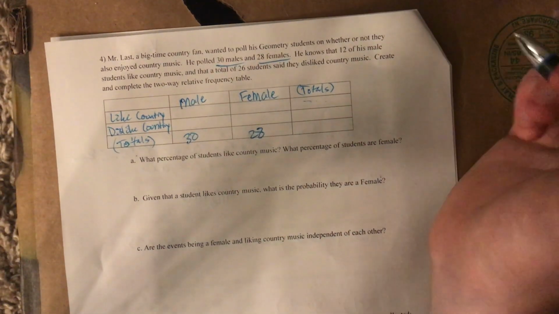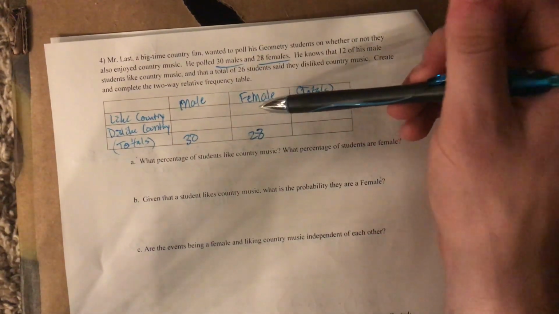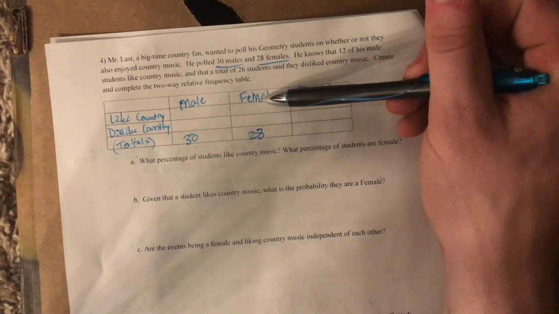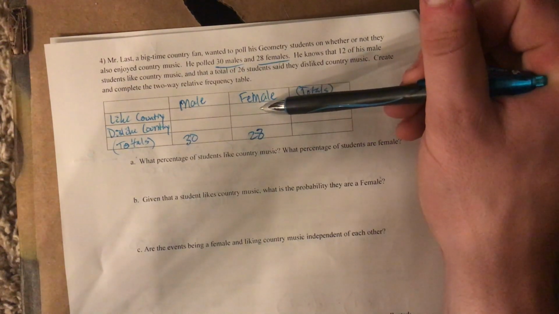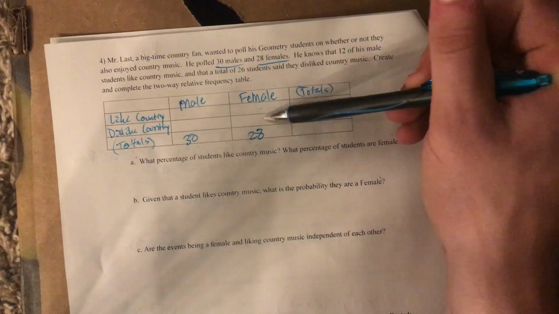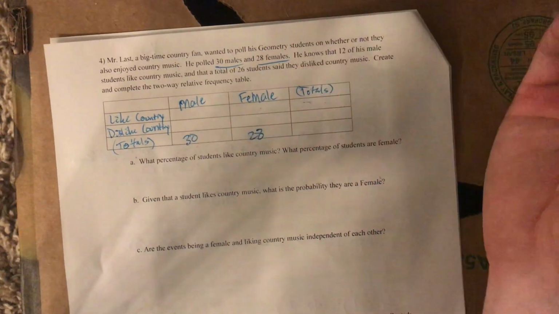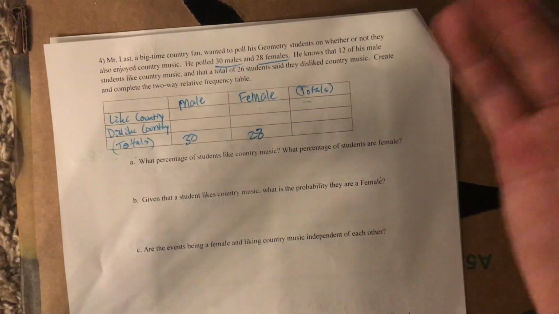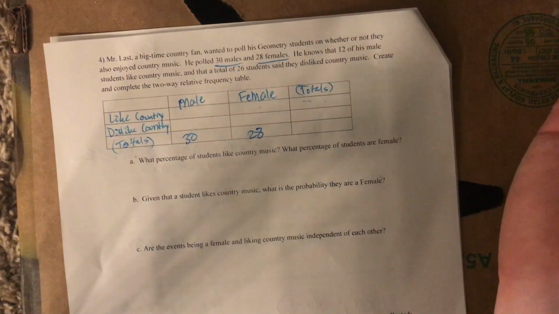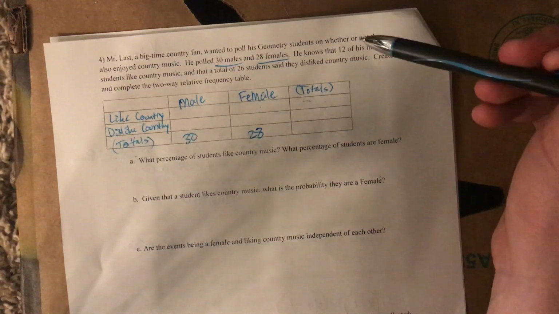All right, this is called a two-way table because you can be a female in 2 ways. You can be a female by liking country. You can be a female by disliking country. So both of these boxes together should add to be 28. Both of these together should add to be 30. It's kind of like a summation table. You're adding things together.